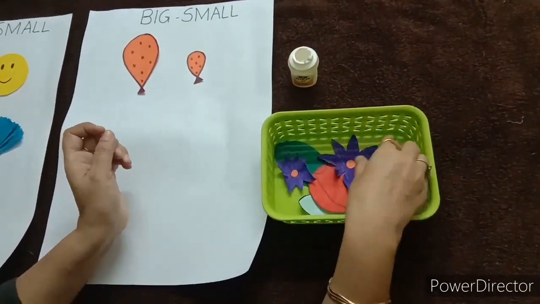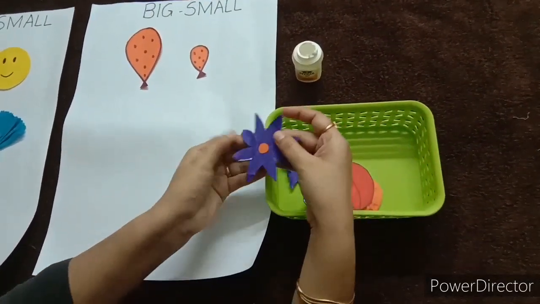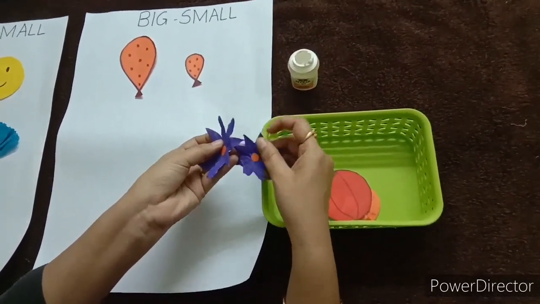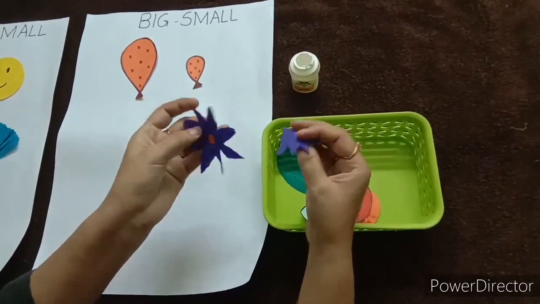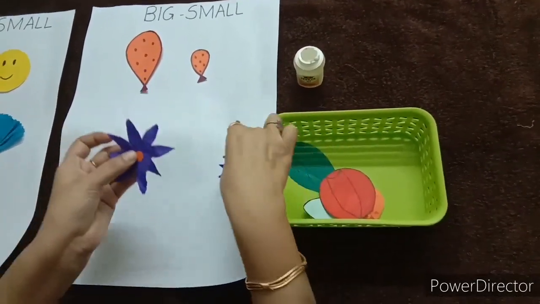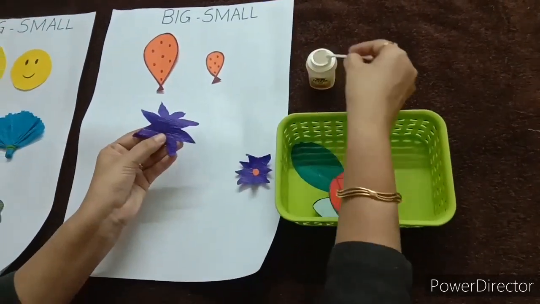Now let's find something else. Okay, what is this? A beautiful flower. These are flowers. So this is a big flower and this is a small flower. Let's stick them.